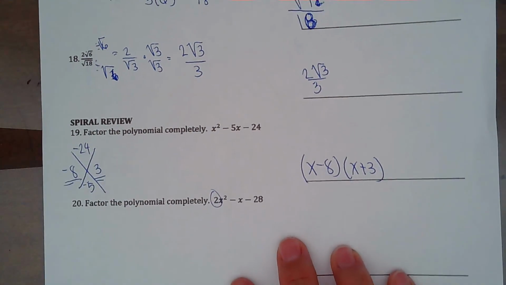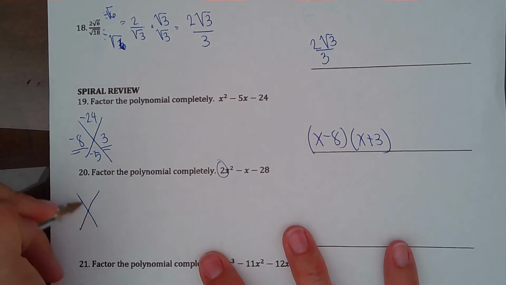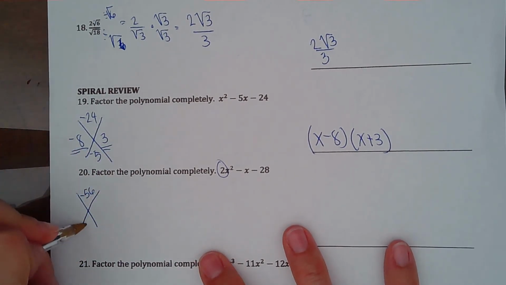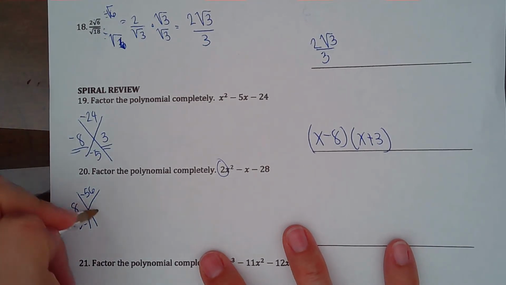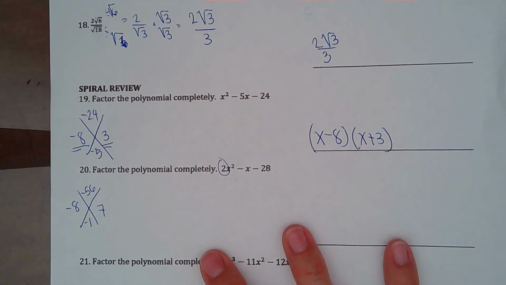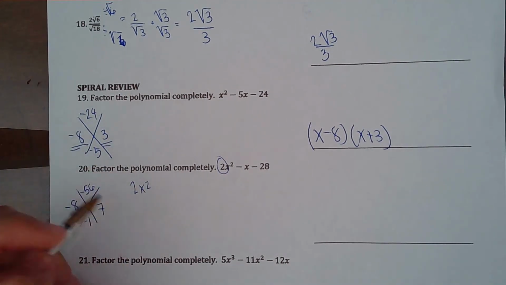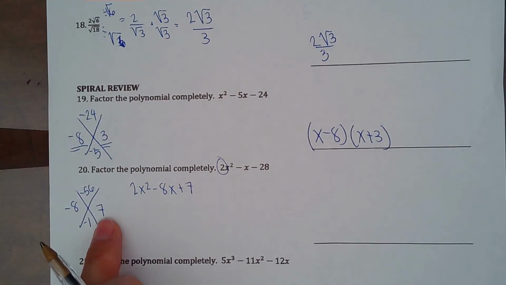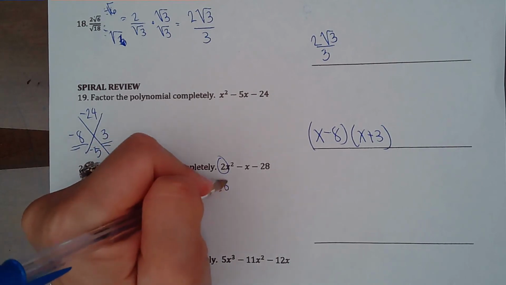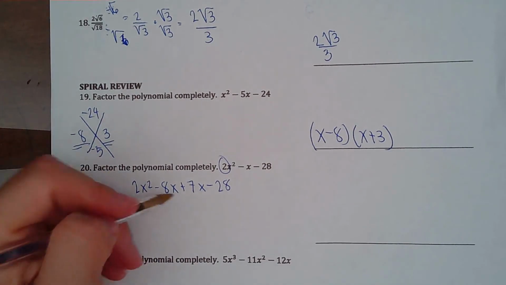Now I have a number here, so it's a little bit different. I've got to multiply those two, and I end up with negative 56. I still bring the middle brother down to the bottom, negative 1. And what multiplies to negative 56 and adds to negative 1 is a negative 8 and a 7. So now I get to split the middle term. I bring down that 2x squared minus 8x plus 7x minus 28. Remember, I'm using the last term and the first term, and I've split the middle term.